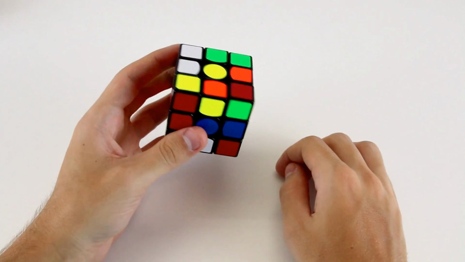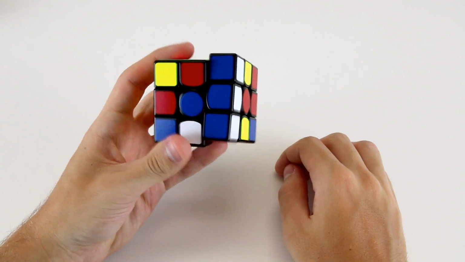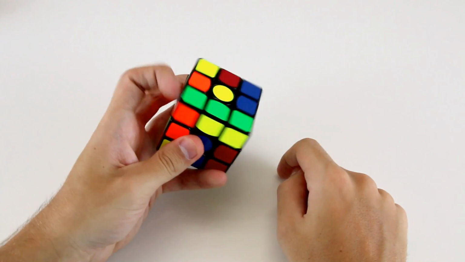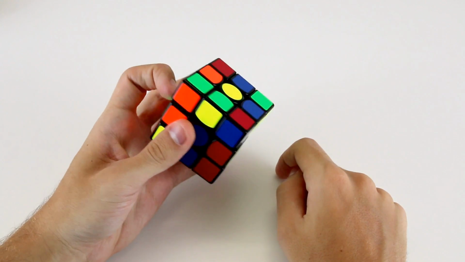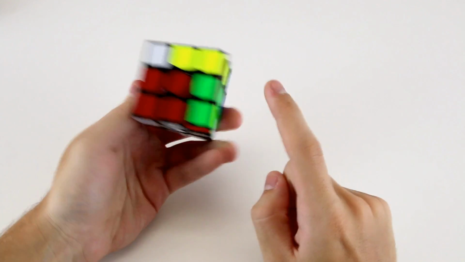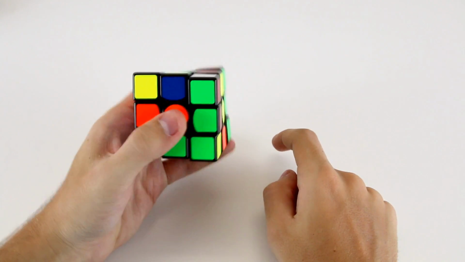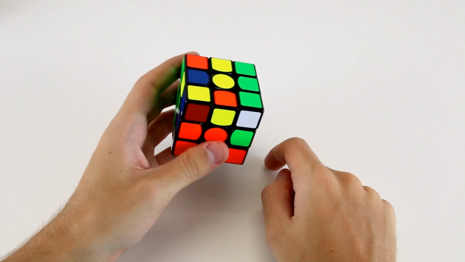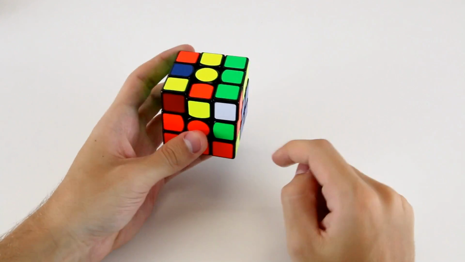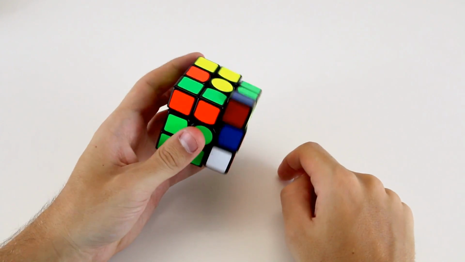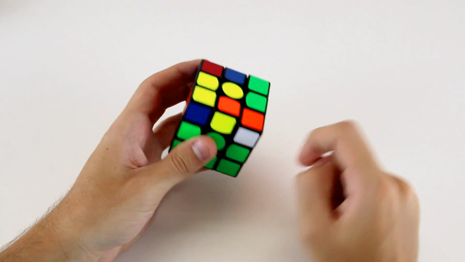So we can do something like U2 prime, R, F, R, L, like that. Then I'll do these two. Then this corner and this edge. Then I can just do these two and take these two pieces out of this slot and then solve them.